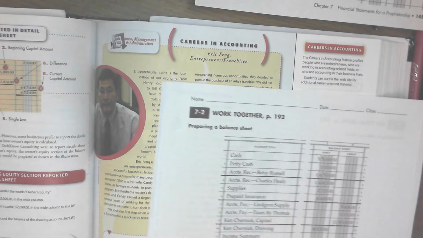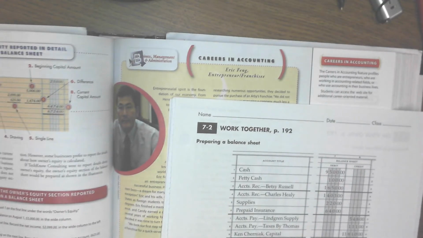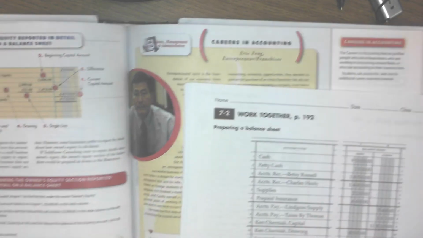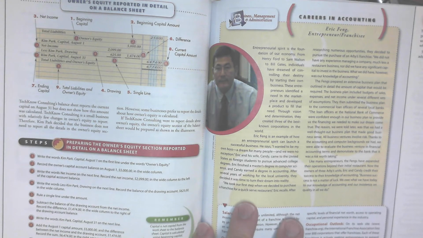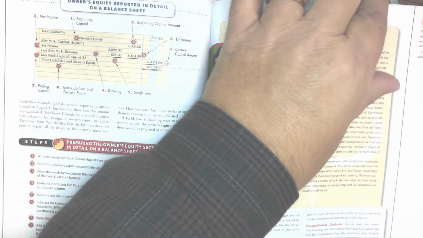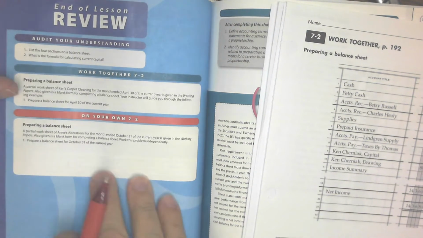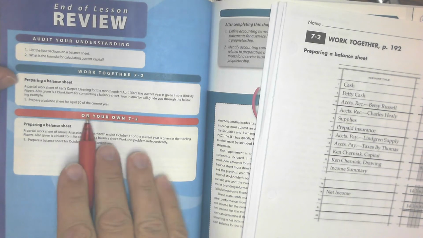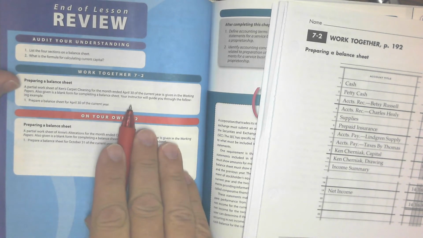So let's see, a page. Should be on page 192. I get to it. Here we go. All right, so on page 192, Ken's carpet cleaning, month ended April 30th.